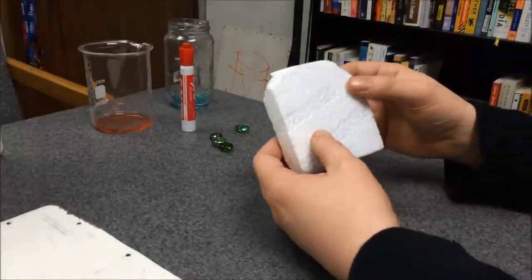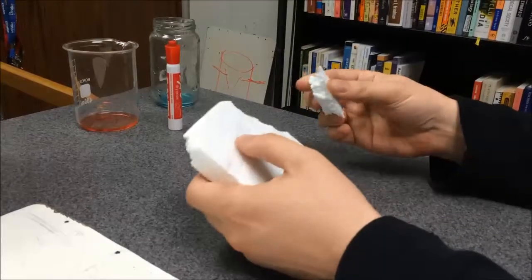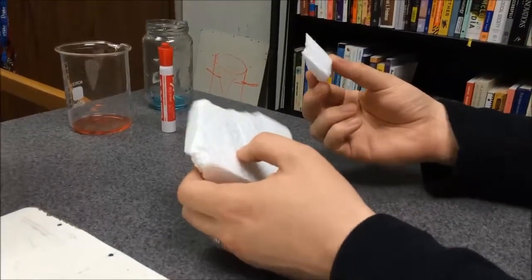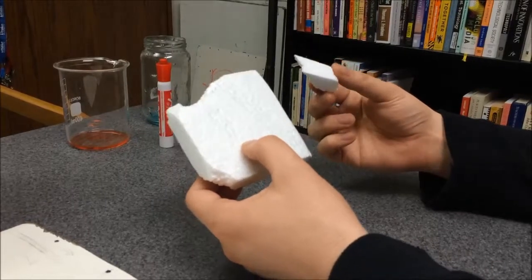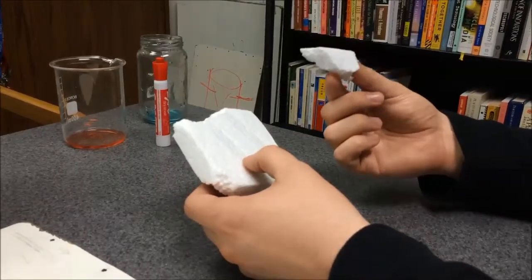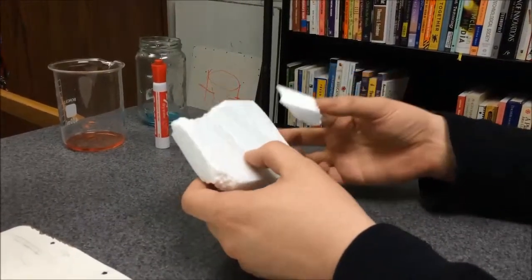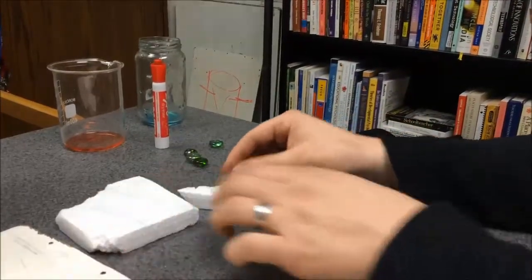What happens if we have a piece of styrofoam and we break a piece off like this? How does the density of this piece relate to the density of this piece? Students often don't know. They say that this one could be less dense, more dense, or the same. We get different students that say different things. So we have them do an investigation with that.